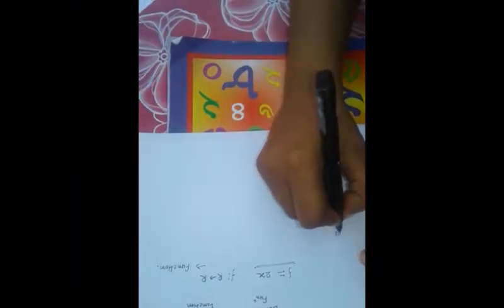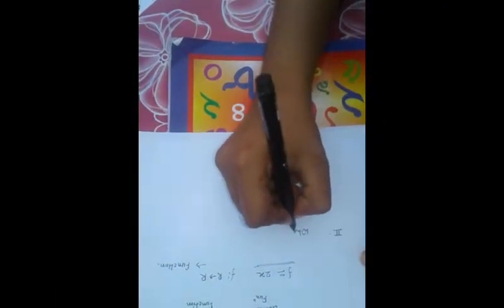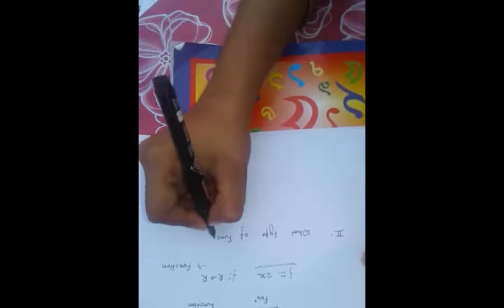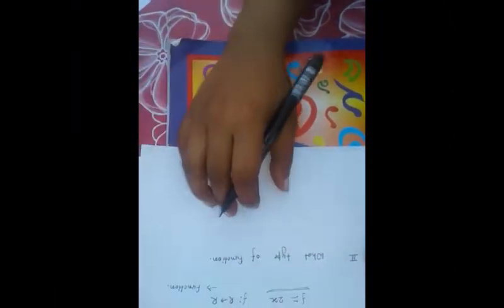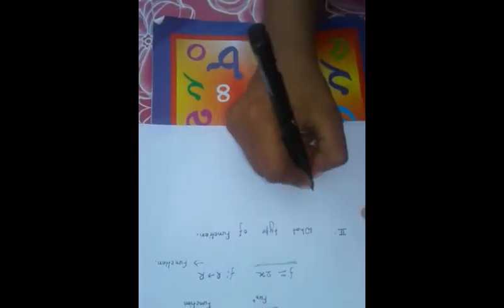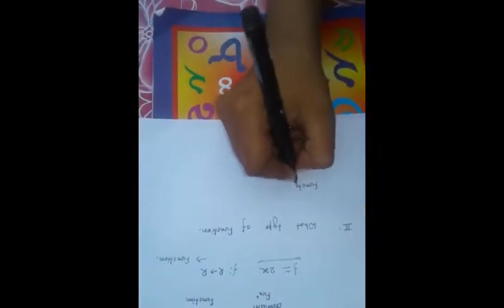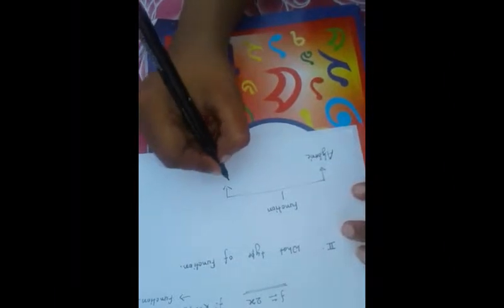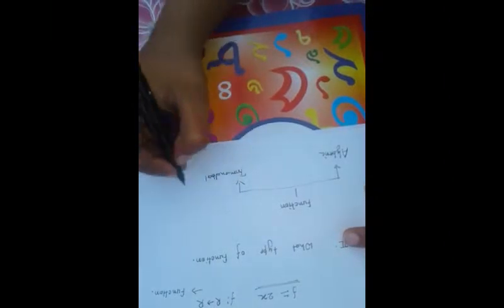The second question is: what are the types of function? There are so many types of function in our world. Mostly there are two types of function. First is algebraic and second is transcendental function.